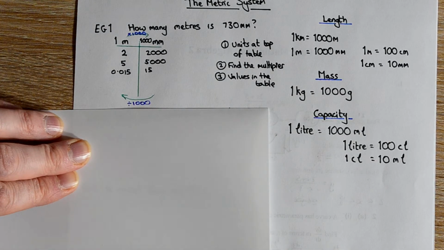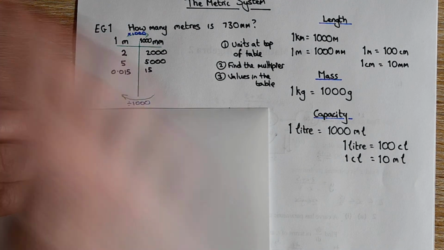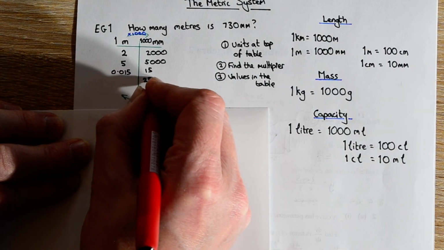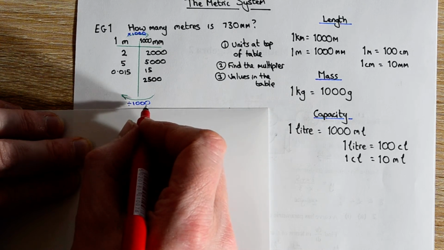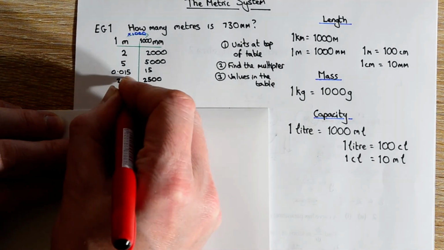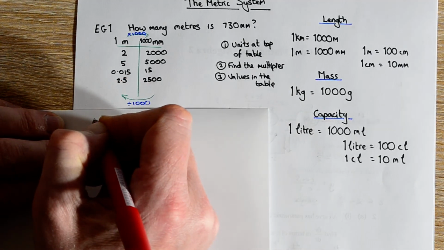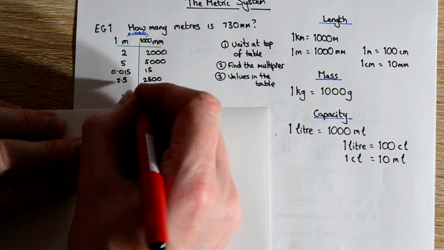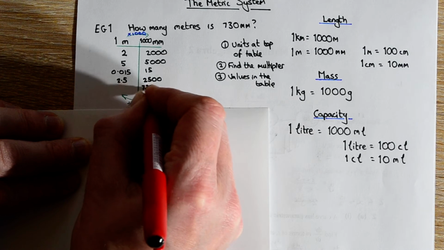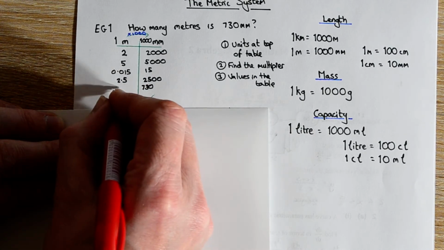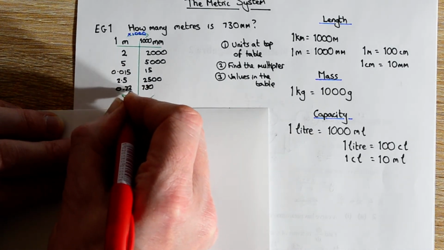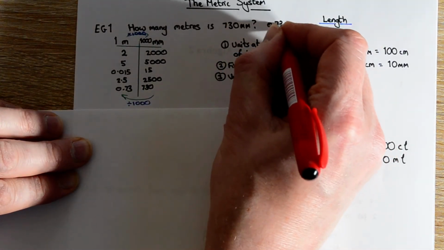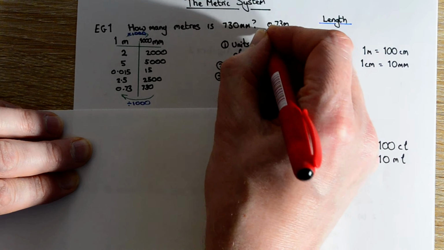So if we had 2,500 millimeters, divide by 1,000, 2.5 meters. Our question asks us for 730 millimeters, divide by 1,000, 0.73. So our answer is 0.73 meters.